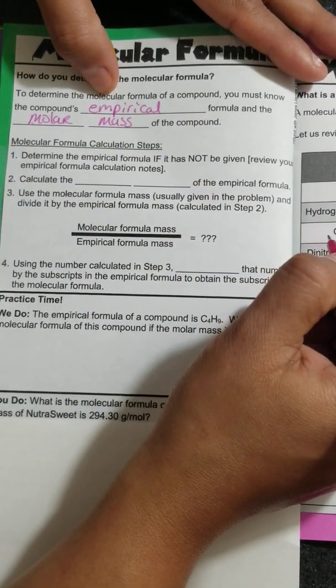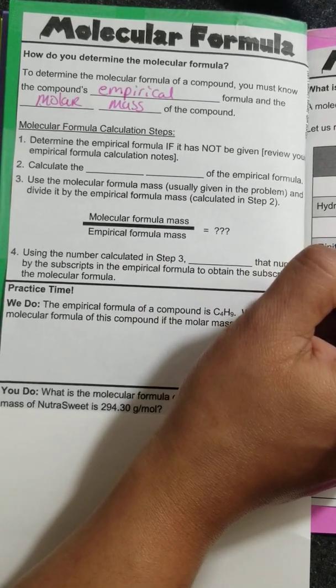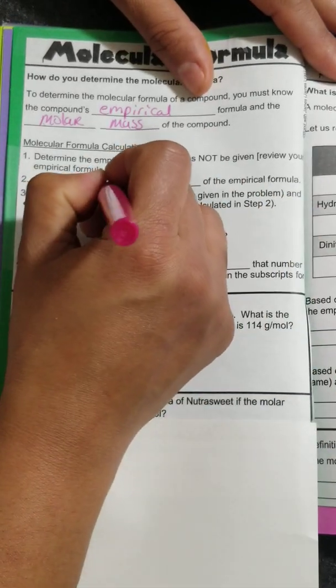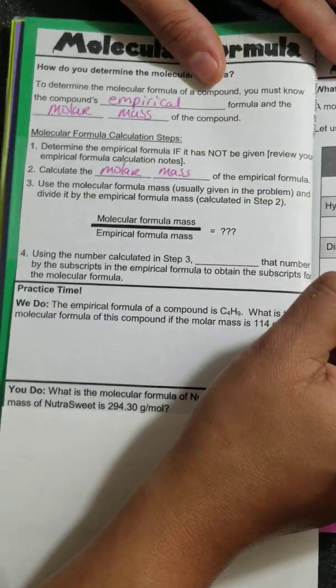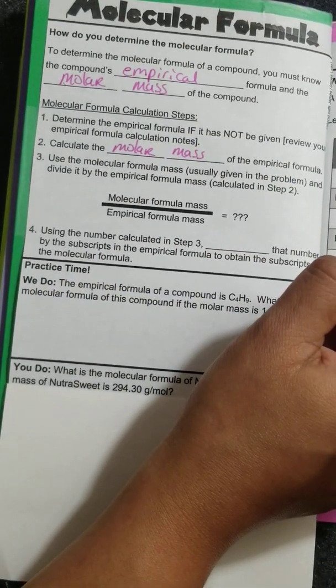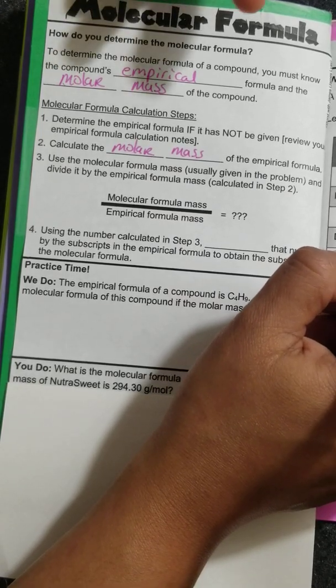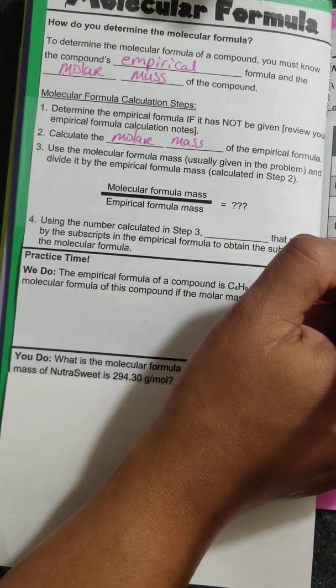So they gave us a few steps, which we already saw on the previous page. Determine the empirical formula if it has not been given. Calculate the molar mass of the empirical formula. Use the molecular formula mass, which is normally given to you, and divide it by the empirical formula mass that you calculated.